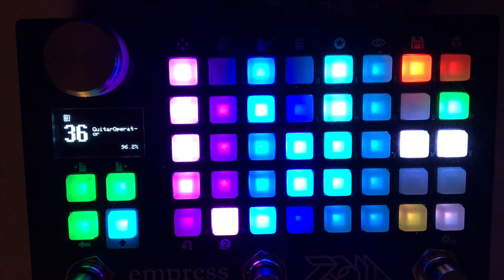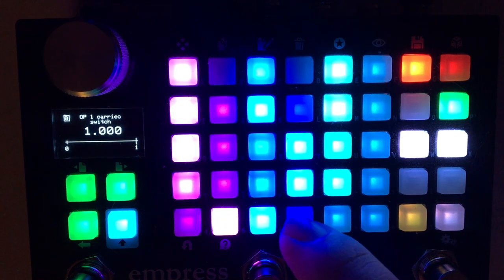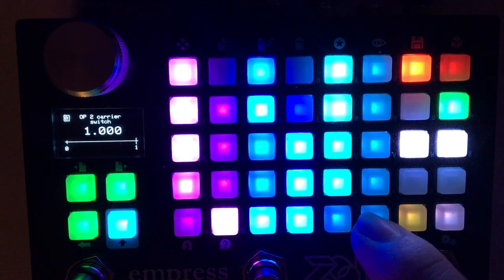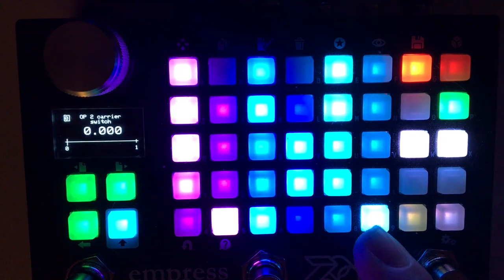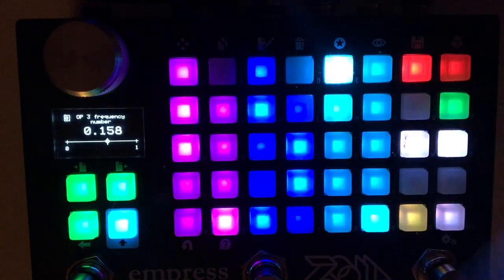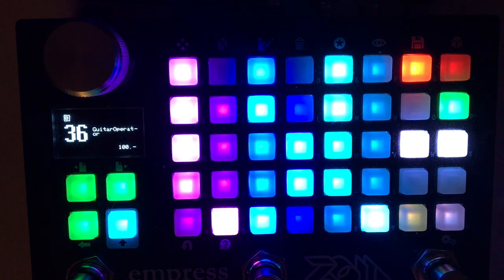The carrier is the oscillator that you hear in an FM synth. It's the output. So right now, oscillator 1 is serving as our carrier. I can turn that off, and if I play, no sound is made. I can turn on oscillator 2 and oscillator 3. Right now, they're not tuned all that well in unison, but any of them can be sent to the output.